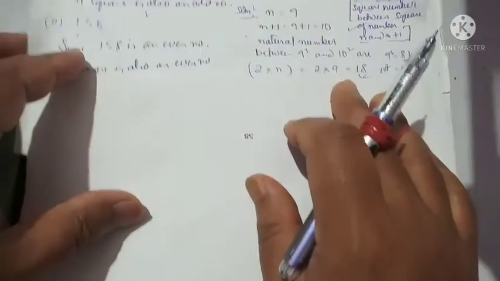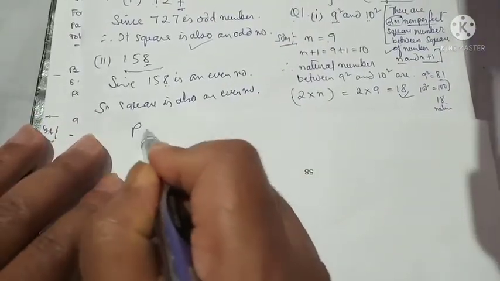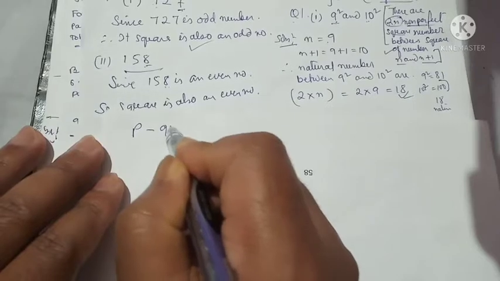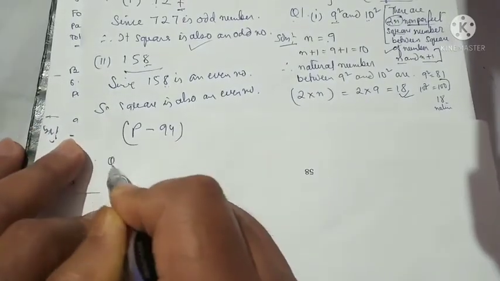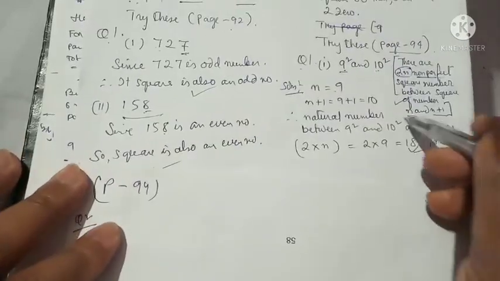Here is question number 2, same page number 94. We are continuing with another example by using these properties.